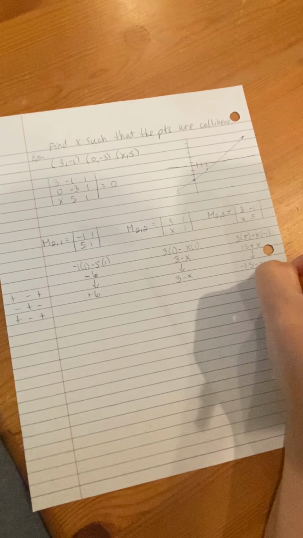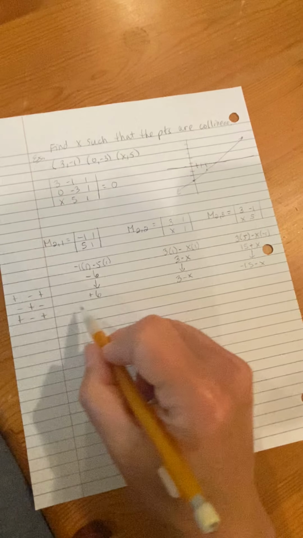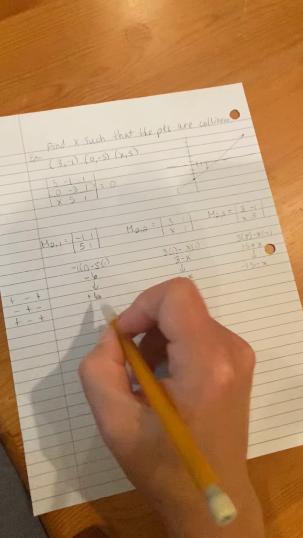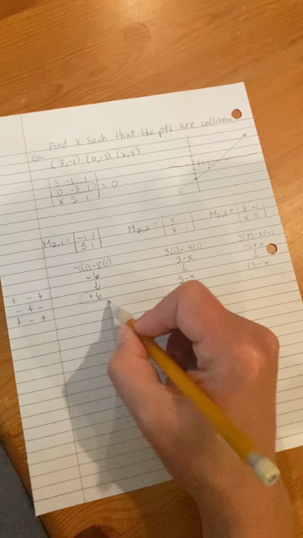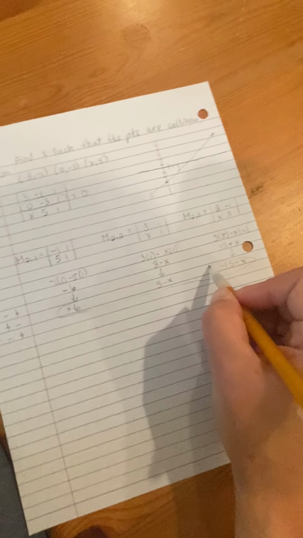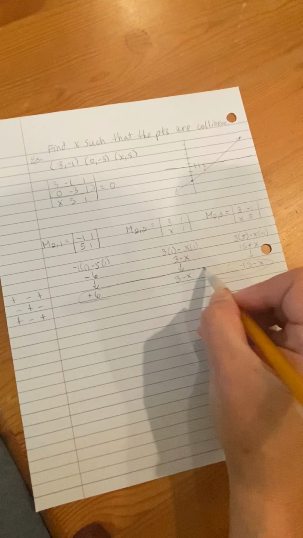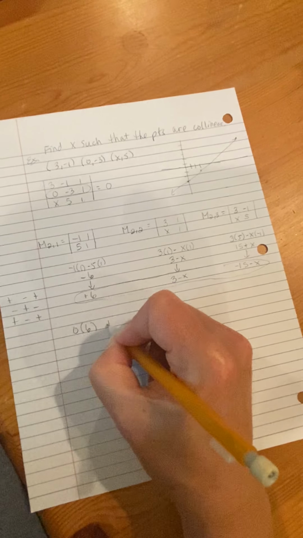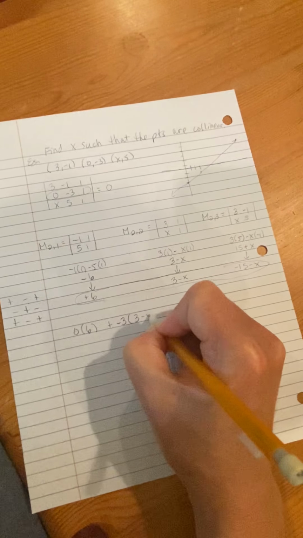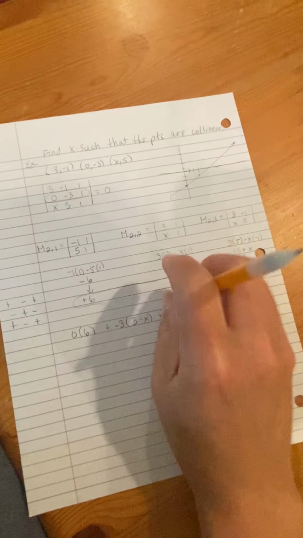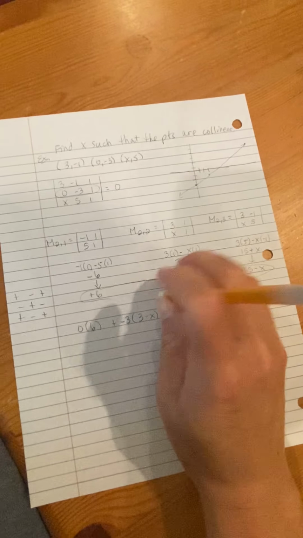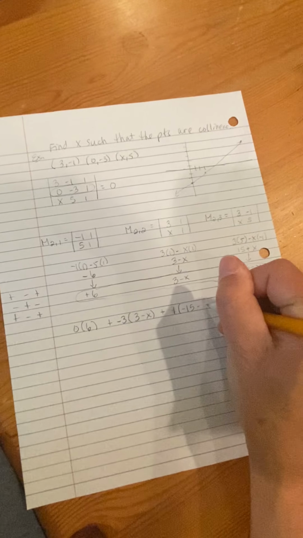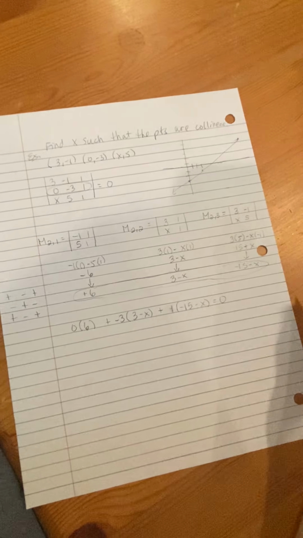-15 minus x. Since this is row 2, we're going to take a look up here at row 2, and we are going to multiply all those corresponding values together and then find the sum. So we're going to do the 0 times the 6, then add to it the negative 3 times the 3 minus x, and add to it the 1 times the negative 15 minus x, and we want that to equal 0.